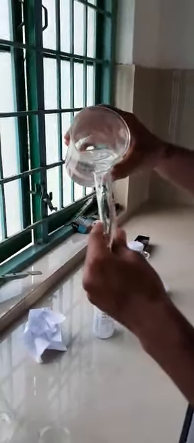So you need to take around 25 ml of your alcoholic KOH solution without the oil sample. So take it to the conical flask, a 250 ml clean conical flask.